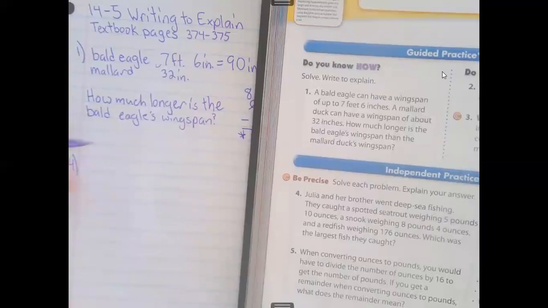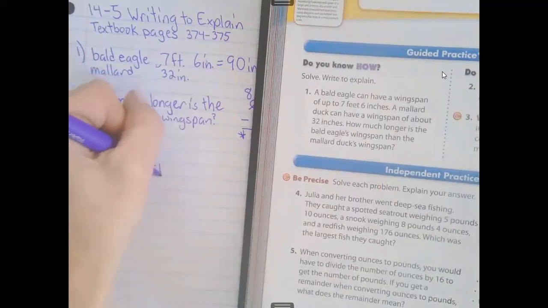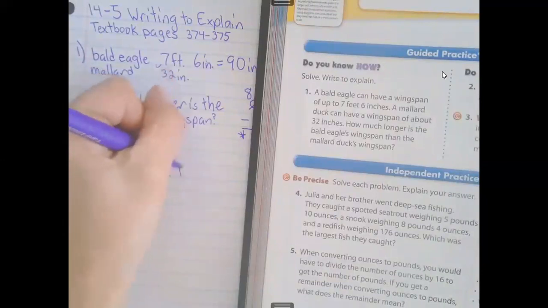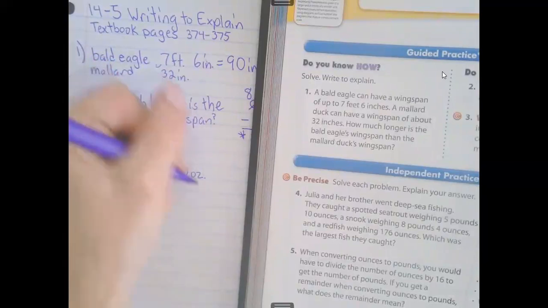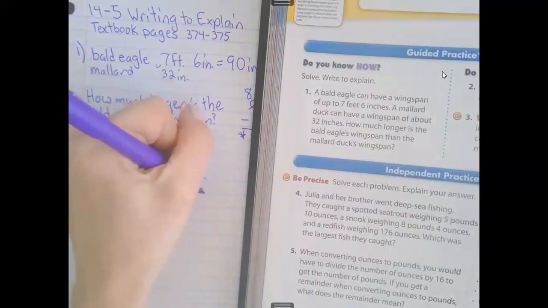So first things first, let's write down our facts. A sea trout, and it was 5 lb, 10 oz. Then a snook, I'm going to have to Google these to see what they look like. A snook was 8 pounds, 4 ounces.